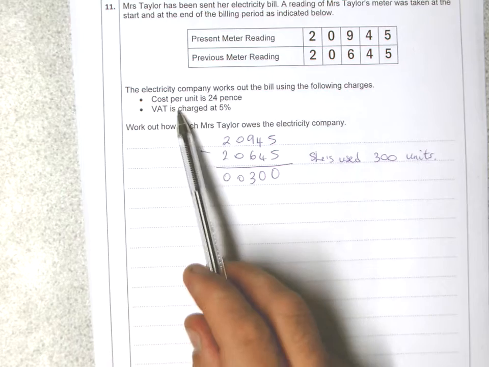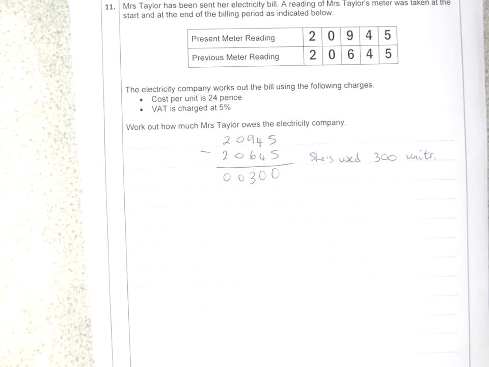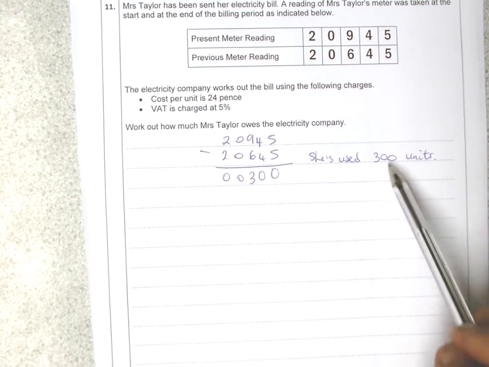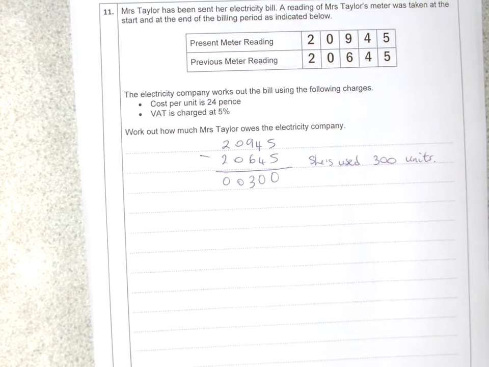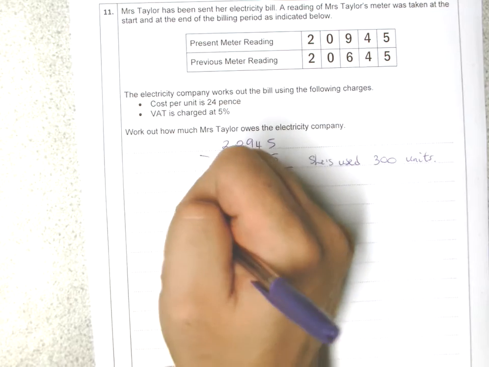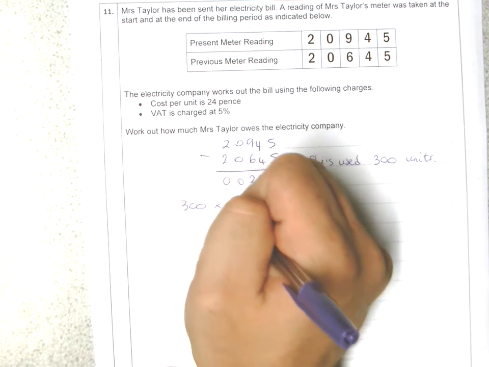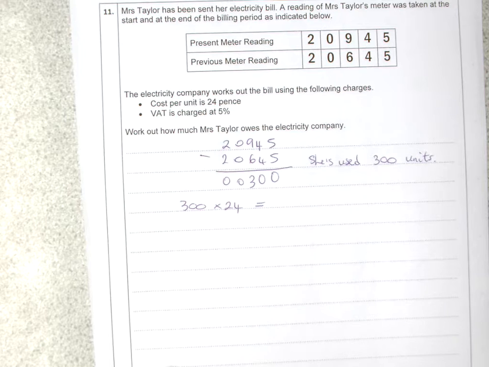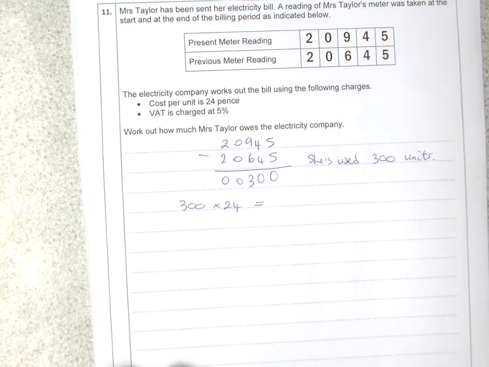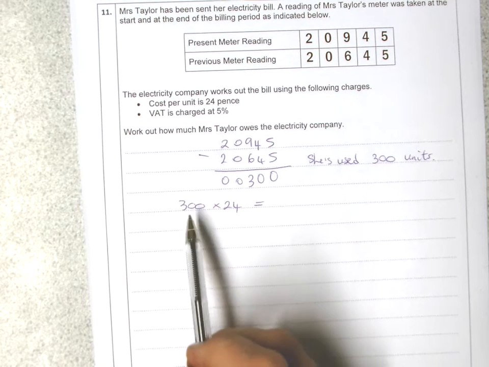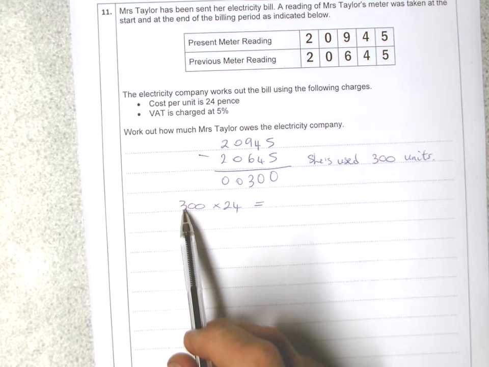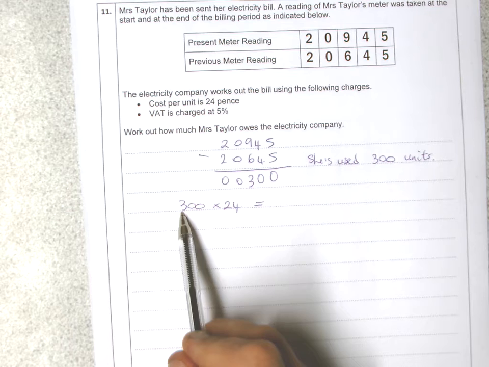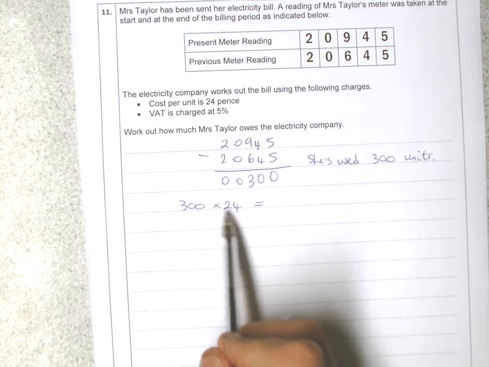Now, it tells us here the cost of each unit is 24 pence. So we're going to need to multiply 24 by 300. And of course, there are many ways you can work out 300 times 24. One way you could think about is just doing 3 times 24. Okay, ignore the zeros. 3 times 24.